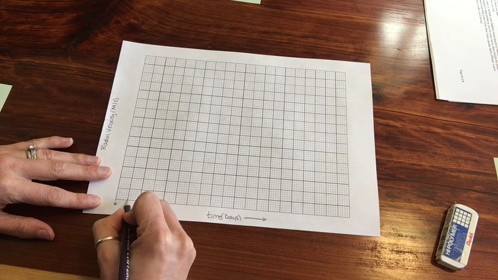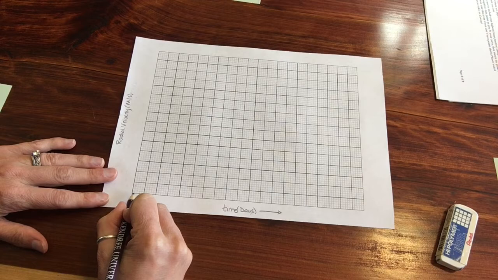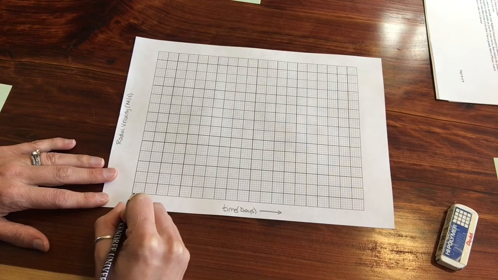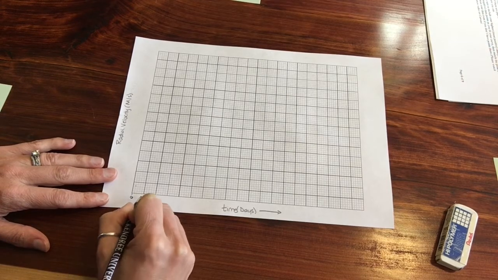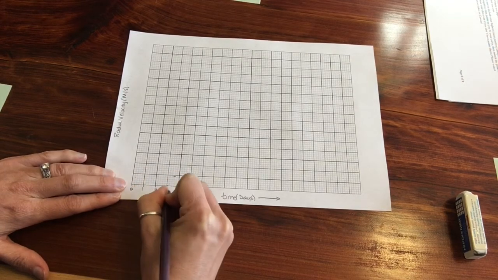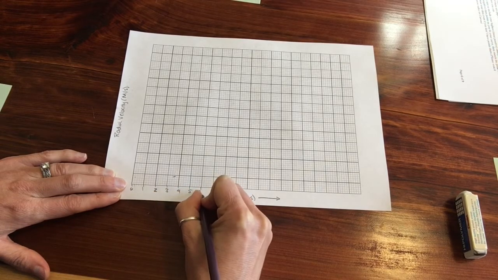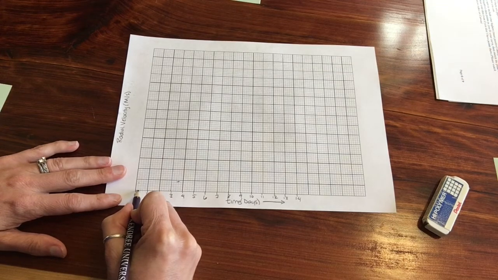If I made each dark line 1 day, that would mean 0.25, and that doesn't work. So let's try 0.2: 1, 2, 3, 4, 5 subdivisions. So each of these is 0.2, and that works out pretty well. So I'm going to mark each of these bold lines as a day: 0, 1, 2, 3, 4, all the way up to 14. Remember, within each of these is 0.2 of a day.